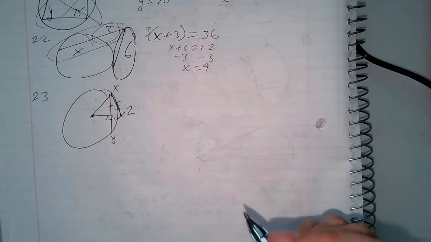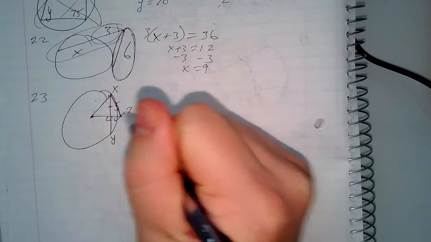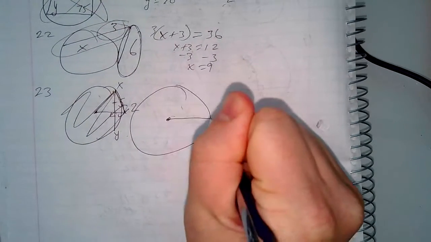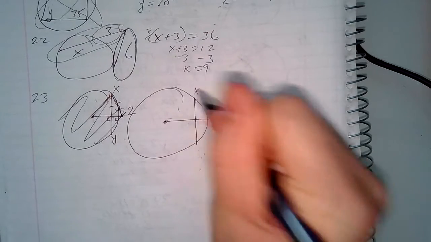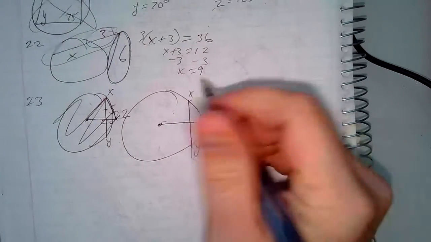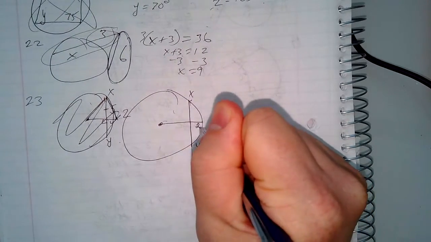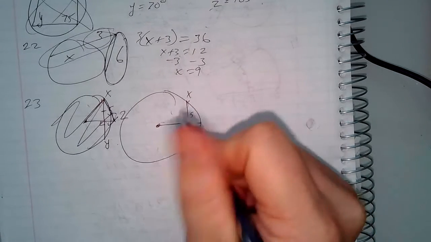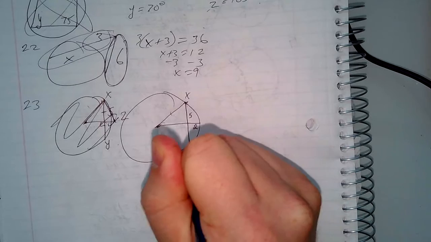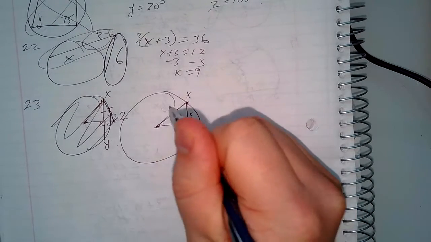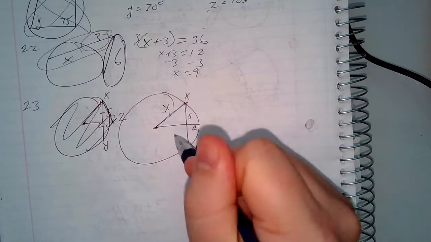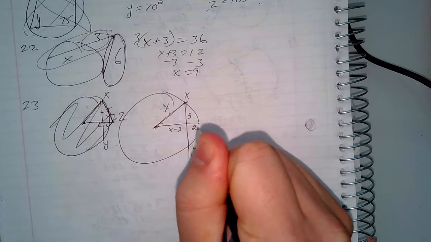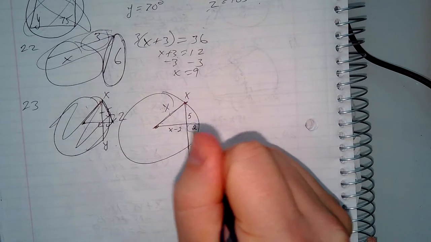All right, I'm going to redraw the circle and make it more clear. We have xy. We know that the total distance is 10. We know that this little piece is 2. We know that this piece is 5. So we draw an additional radius right here. We know that this length is going to be x. We know that this length right here is going to be x minus 2 because we have the 2 right here.